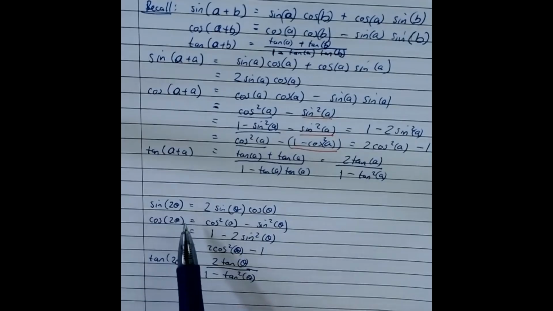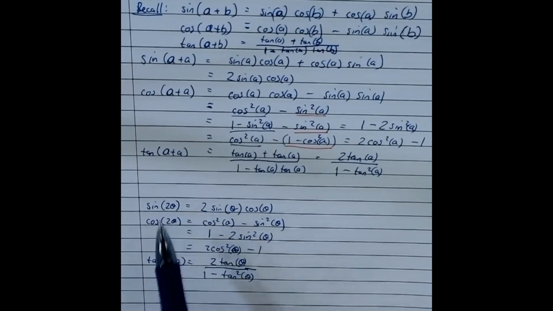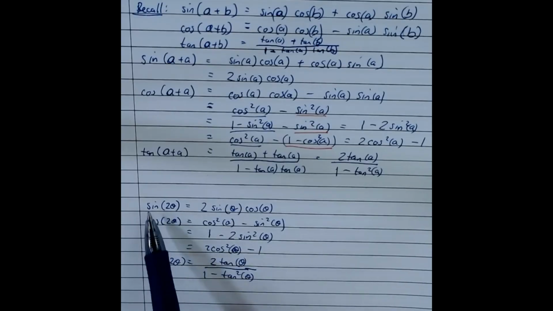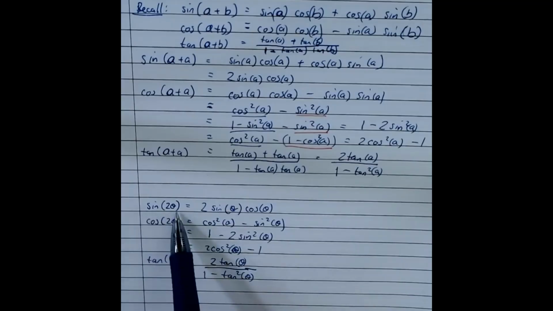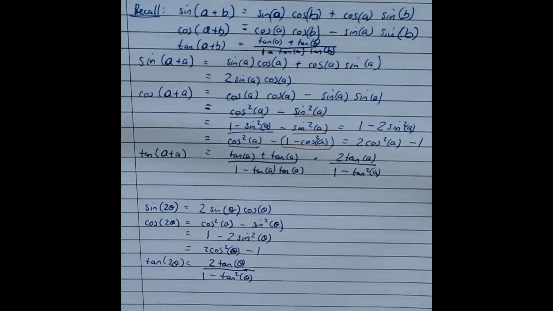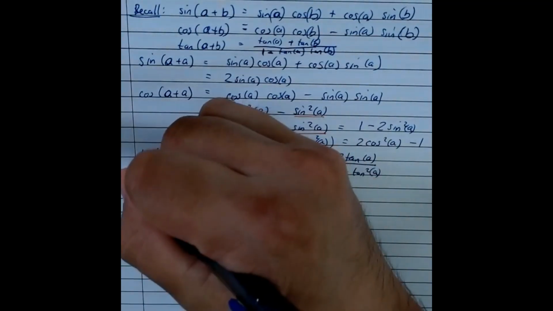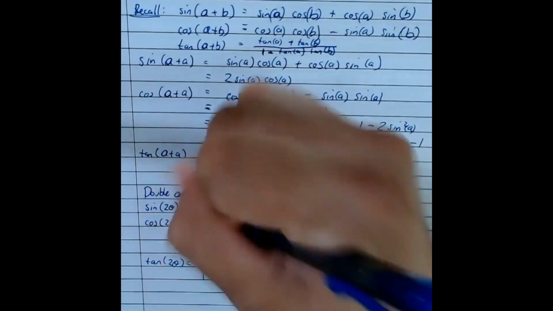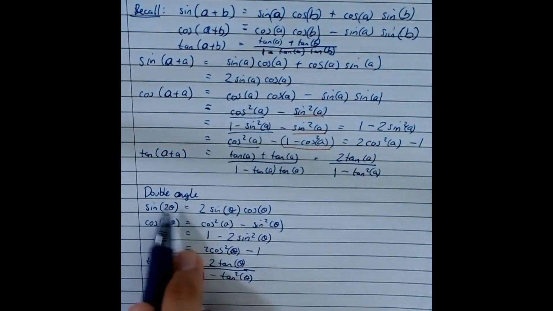Using a double angle formula for sine and cosine appears in a lot of trigonometry and in a lot of problems in calculus. However, tangent is a lot less common, and if it does show up, you can always derive it using sine of 2 theta over cosine of 2 theta. Right? So these are the so-called double angle formulas. For obvious reasons, they take the sine of double of a normal angle.